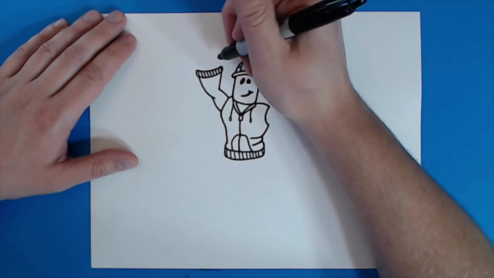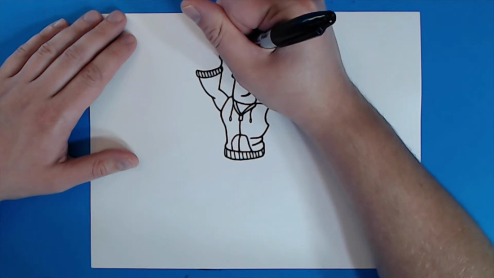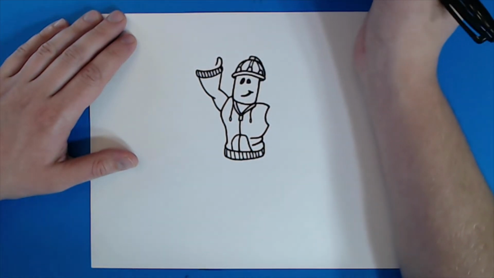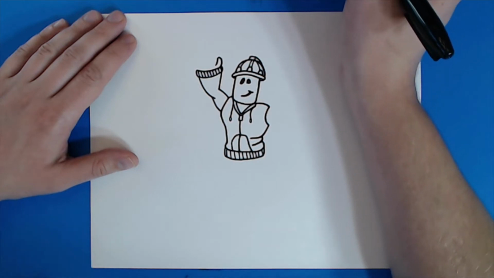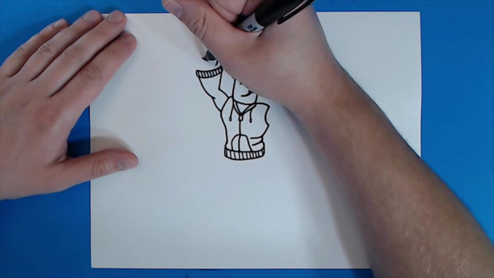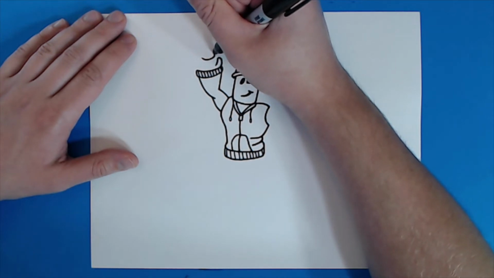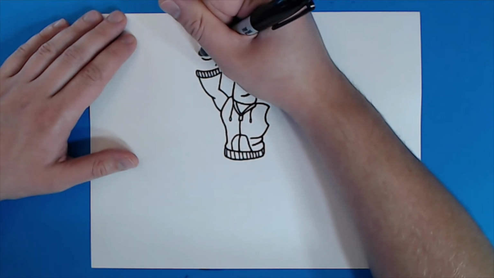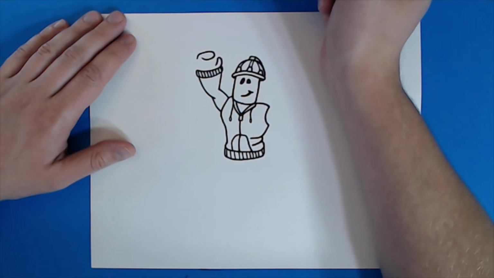Now let's draw his hand. So first, right here, I'm going to make a little thumb that goes up and down. And then up here, I'm going to draw the top of his hand. So I'm just going to make a curve that goes around like this, comes over, and then goes down.